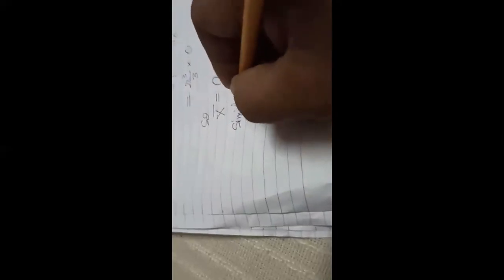Similarly, moment about x-axis. So dA multiplied by 2 by 3 r sine theta, because now the vertical distance is required. 2 by 3 r sine theta.